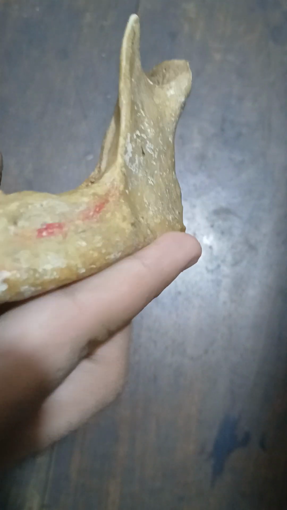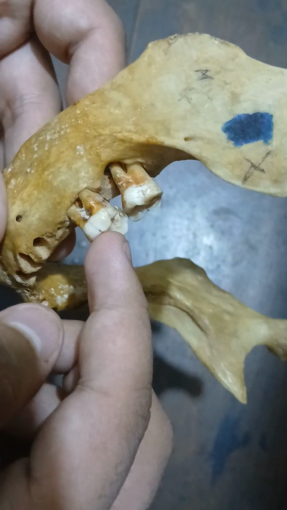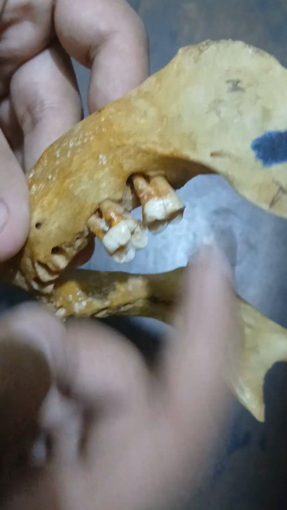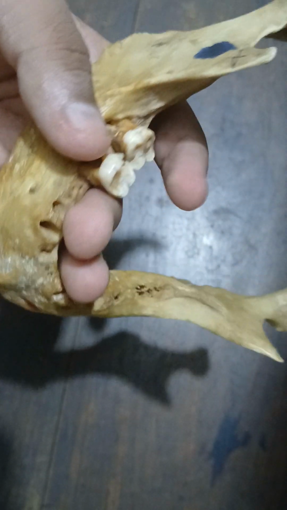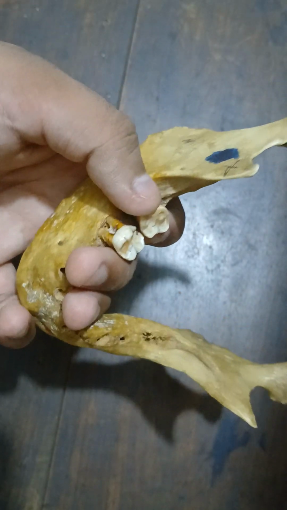This is the inferior border. Okay, and this is the alveolar border. It is marked by sockets. Okay, you can see there are two bones. This is the second and third molar teeth. Okay, they're forming the gomphosis variety of fibrous joint. There are three types of fibrous joint: suture, gomphosis, and syndesmosis. So this is a gomphosis fibrous joint.